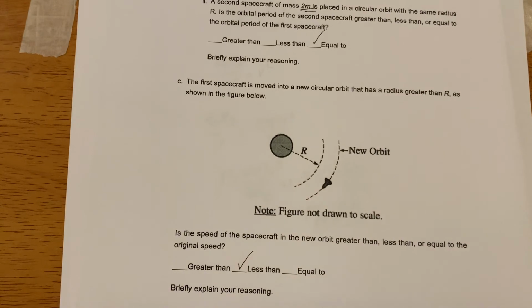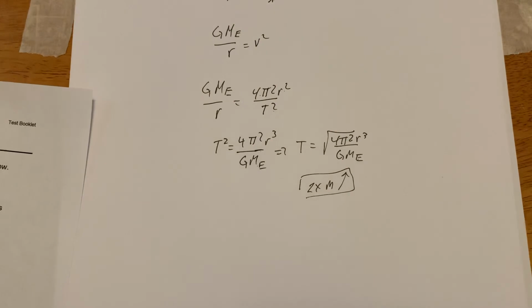Speed is less. Why is that? Because looking at either this equation or this equation, that tells me. Okay, so that is 15.